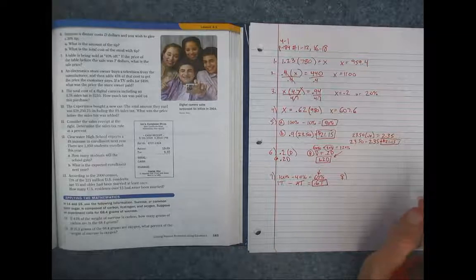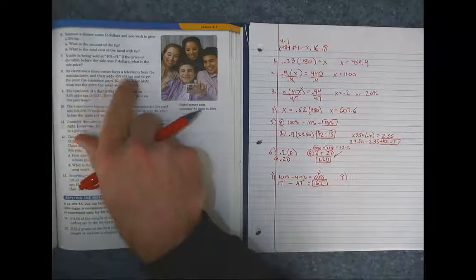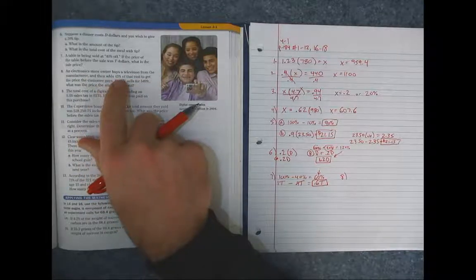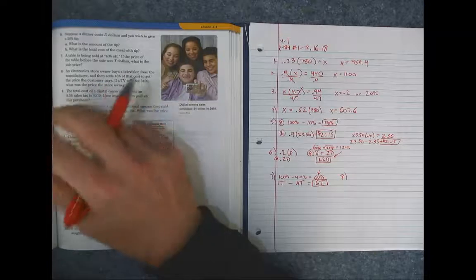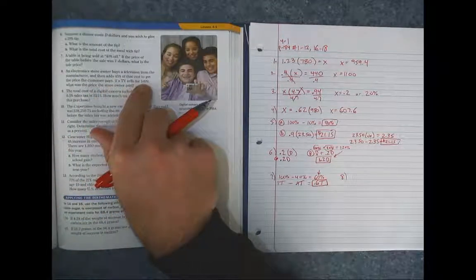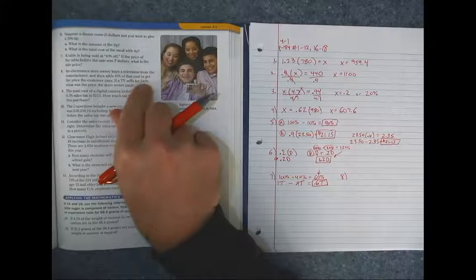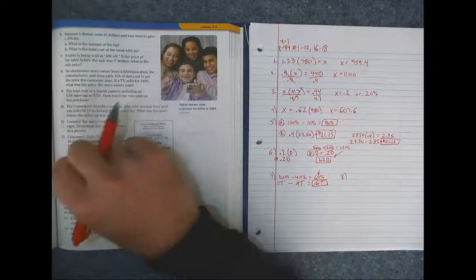Number 8. So the store owner buys a television. He adds 45% to get the price the customer pays, right? He's going to charge you more than he paid so he can make money. So the TV sells for $499. So in the store, he's already marked it up 45%. What was the price the store owner paid?